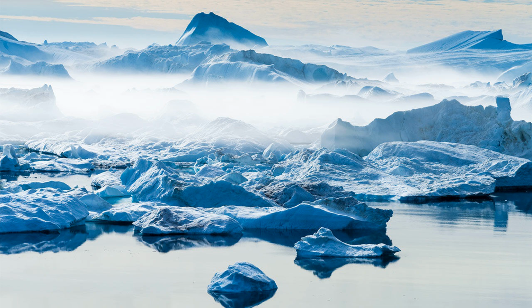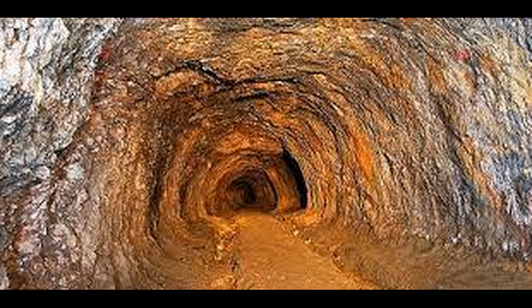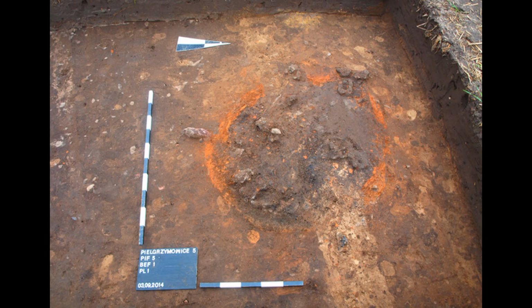The question is, what does the Greenland ice core reveal about the Roman economy? Ancient miners crushed and heated large quantities of newly mined ore to extract silver and lead. This process, which generally occurred close to the mining site, was known as smelting.